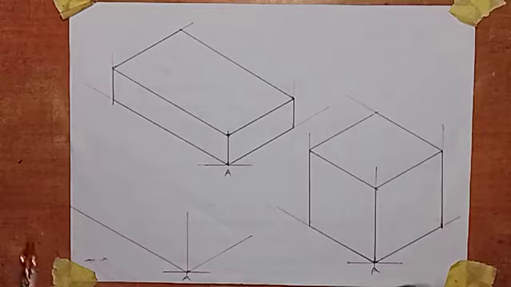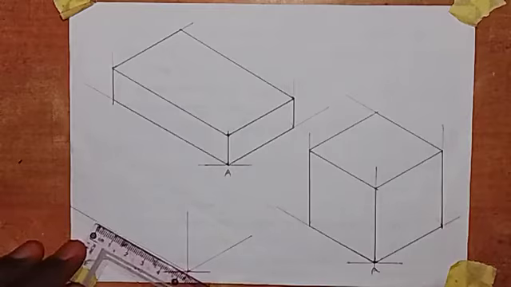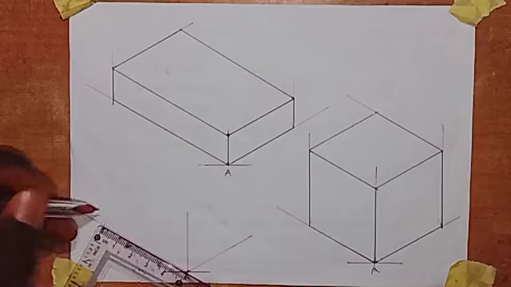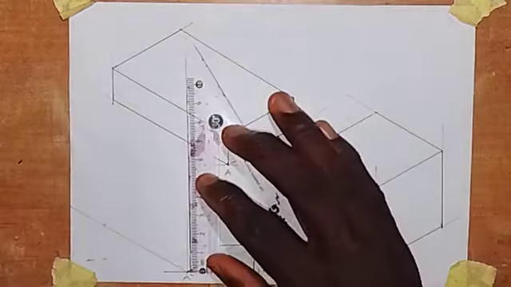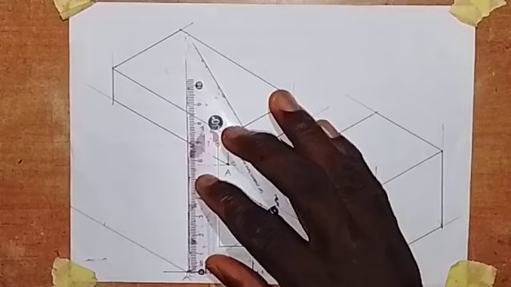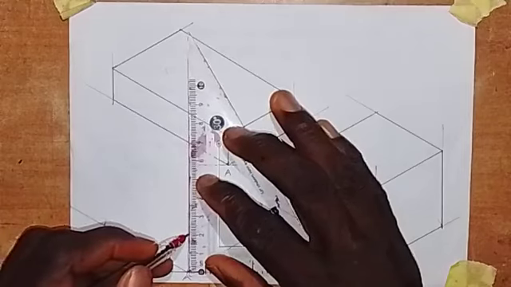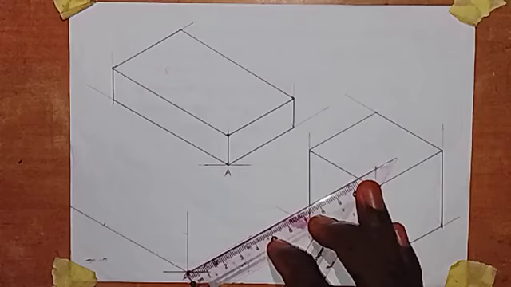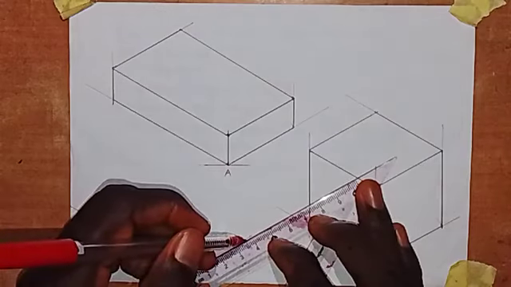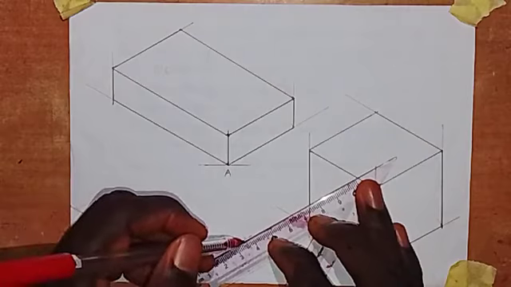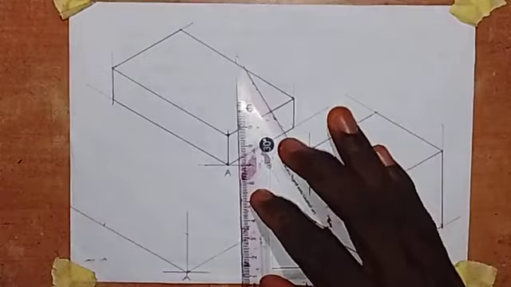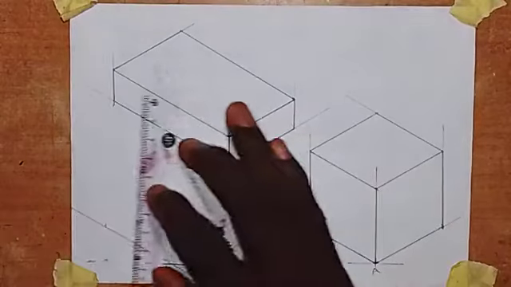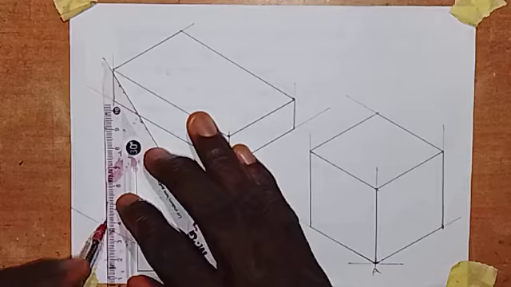What we are to do now is, from this point A to this left side, take a measurement of 50 millimeters. So this is 50 millimeters here, and then on this line we take a measurement from point A, take 20 millimeters up. This is 20 millimeters, and then from here we take 35 millimeters to this side. So this is 35 millimeters. At this point, we have to draw a vertical line. Take a vertical line up, and then you come to this point here. Also take a vertical line up like this.